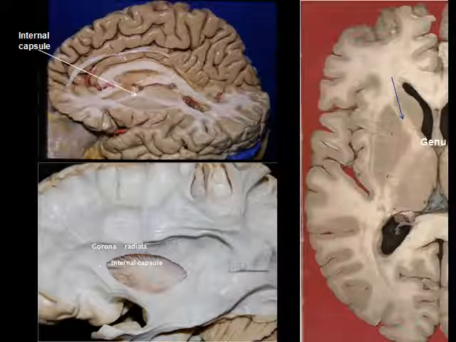The internal capsule, capsula interna, is a flattened band of white fibers between the lentiform nucleus on the lateral side and the caudate nucleus and thalamus on the medial side. In horizontal section, it is seen to be somewhat abruptly curved with its convexity inward. The prominence of the curve is called the genu and projects between the caudate nucleus and the thalamus.